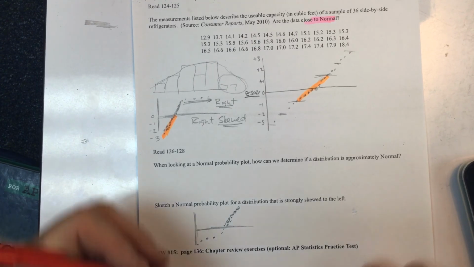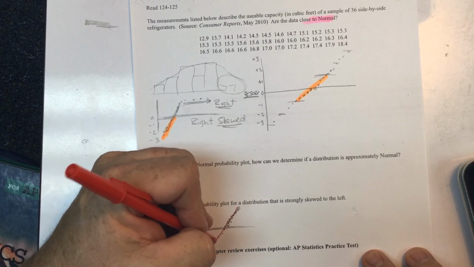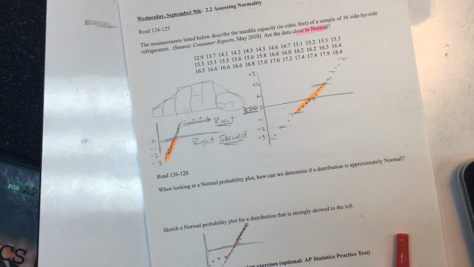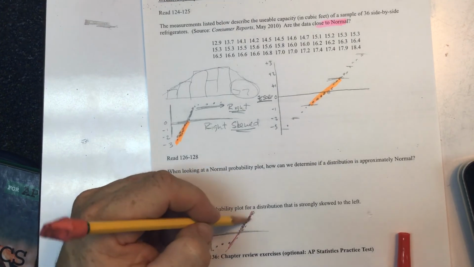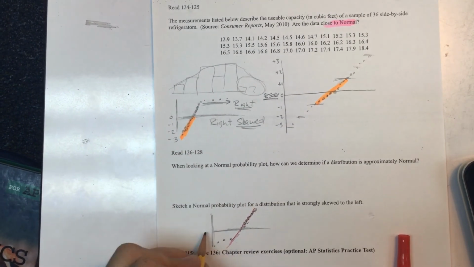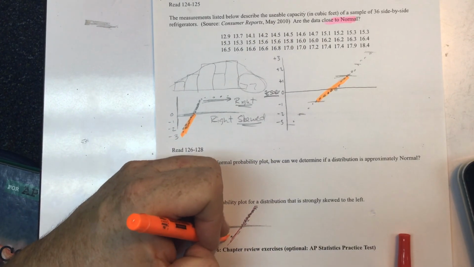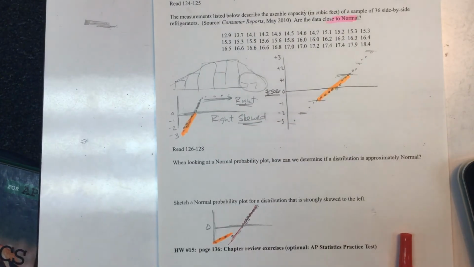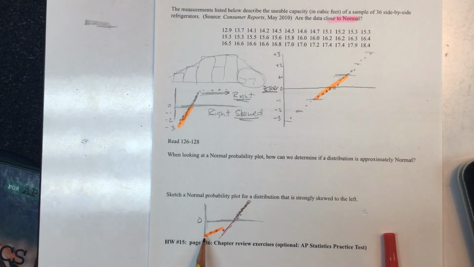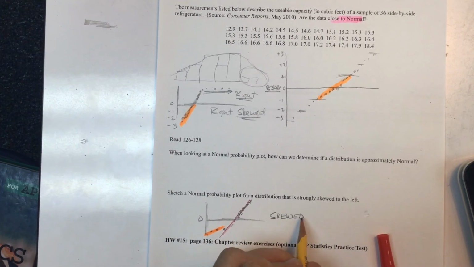So if I drew my linear pattern here with this red line, that's the pattern it should follow if it was normal, and we should have equal amounts on either side of the 0 z-score, but I don't. I have all these over here, so that one is going to be skewed left because I'm pulling the mean to the left. So this one is skewed left.